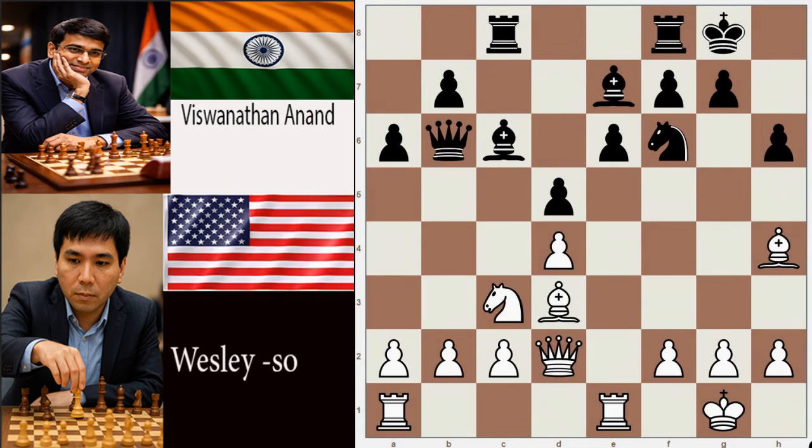Anand moves the queen to b6, activating it aggressively and increasing pressure toward Wesley's queenside structure. Wesley moves the a-rook to b1, supporting the b-file and preparing to challenge Anand's expanding queenside forces.